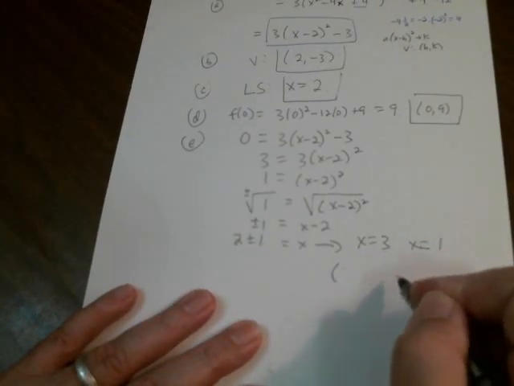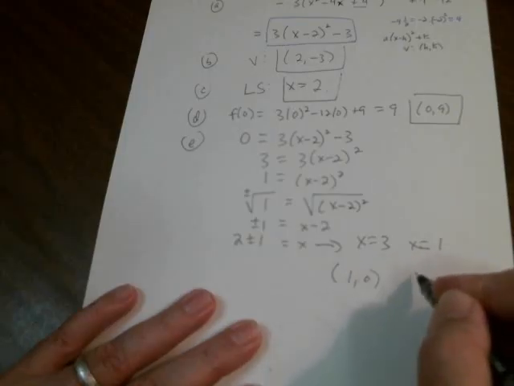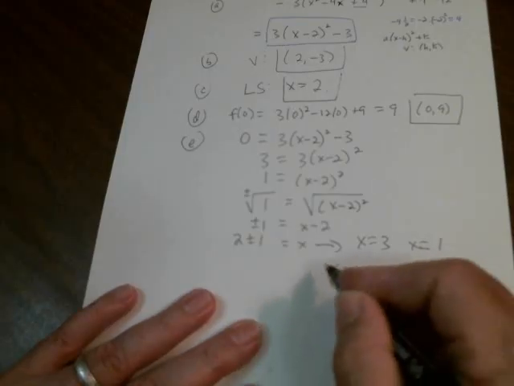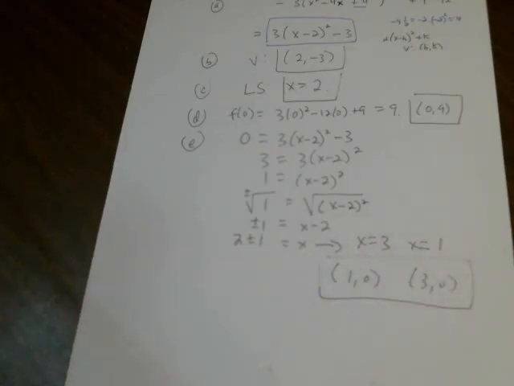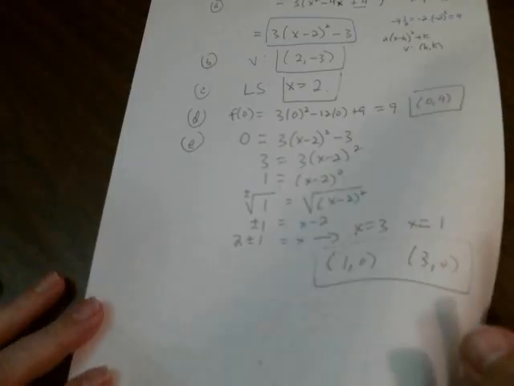We have (1, 0) and (3, 0) as x-intercepts, and that was part E. Now at this point we can go to part F, which is to get a basic graph going. We have enough to deal with here. So next page, here we come.